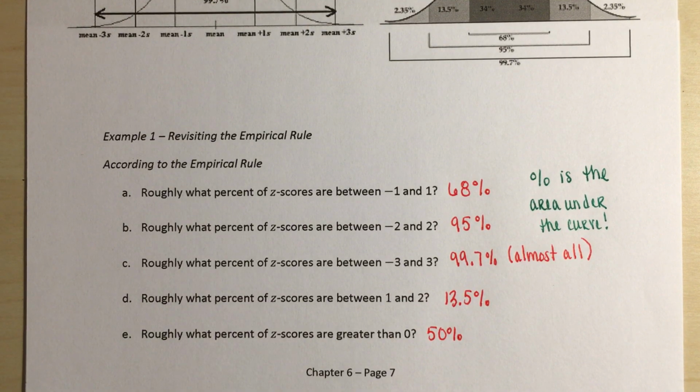Right, so our empirical rule does directly relate to finding area under a curve. The only difference is instead of just focusing on nice even standard deviations like 1, 2, 3, -1, -2, -3, what happens if we have a z-score of 1.7? What happens if we have a z-score that's not one of those nice standard deviations? We still want to be able to calculate our area, and that's where we're going to be heading in our next set of problems.